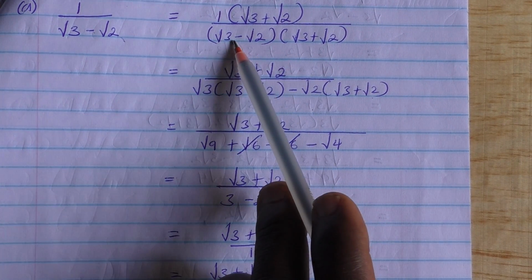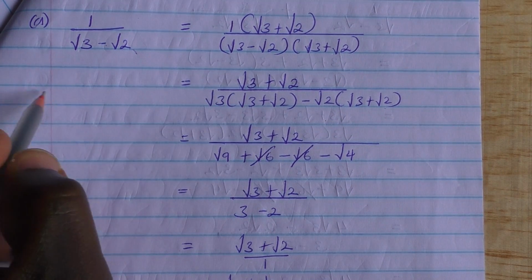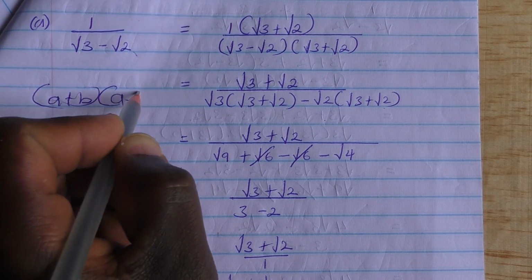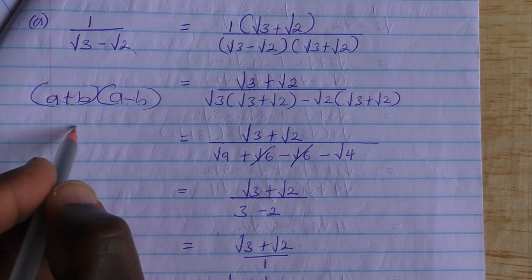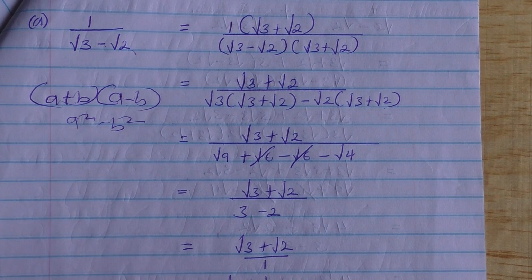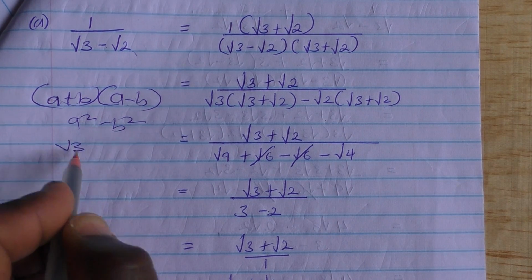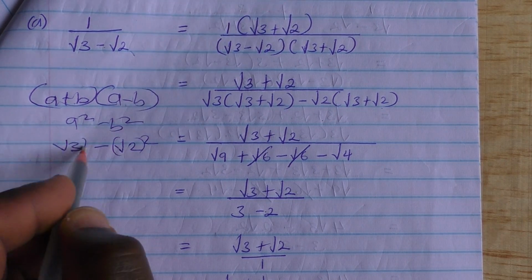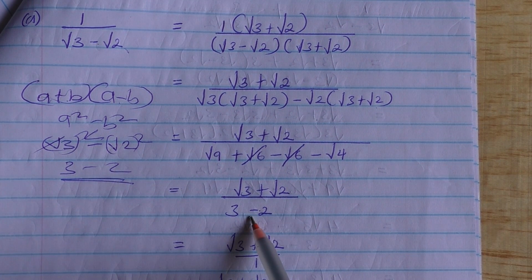Please, when we are multiplying these 2 brackets, we multiply them the very way we would multiply 2 brackets of a plus b and a minus b. And if you're a good mathematician, you would just know that this is a difference of 2 squares, which is the same as a squared minus b squared, and therefore the same applies here. Since now in this case my a is root 3, my b is root 2, so just square this and square this, you end up with 3 minus 2. This is what we have.